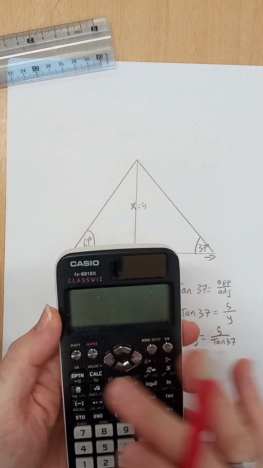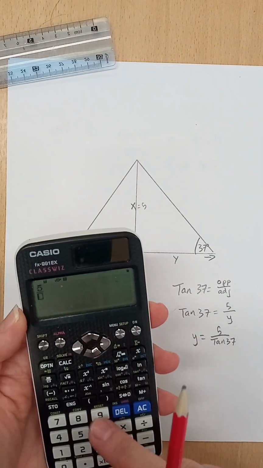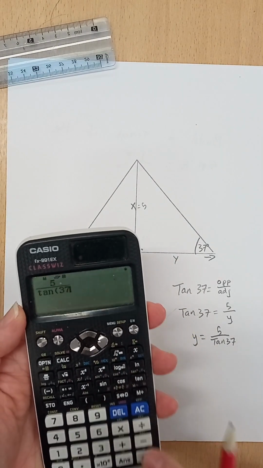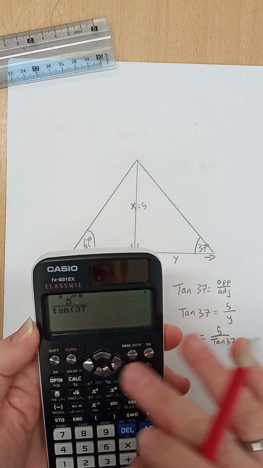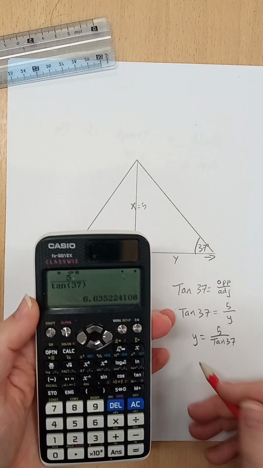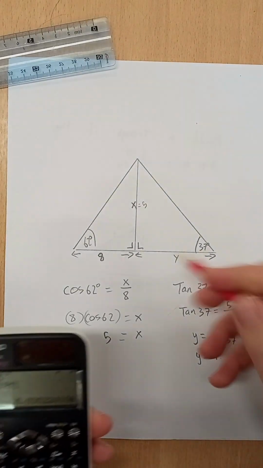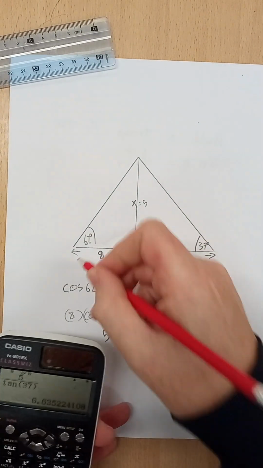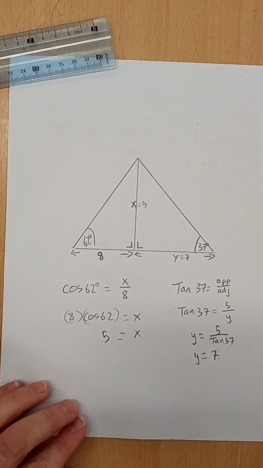So let's try that. Fraction 5 over the tan of 37, to the nearest whole number, is 7. So that's 7. That would make that 15.